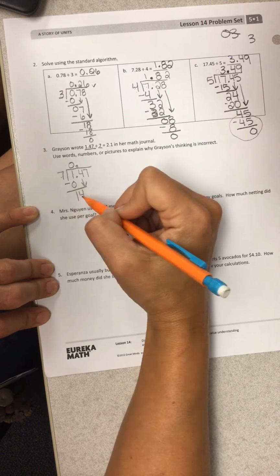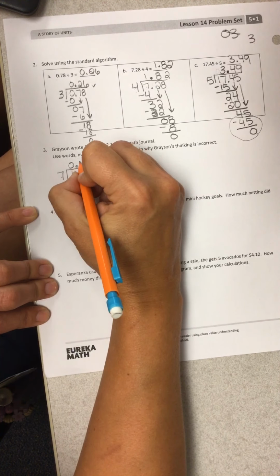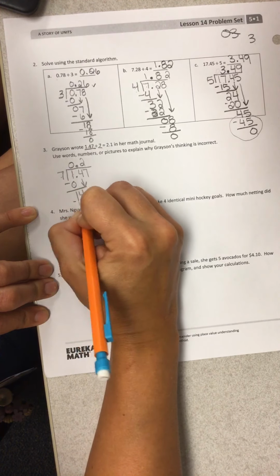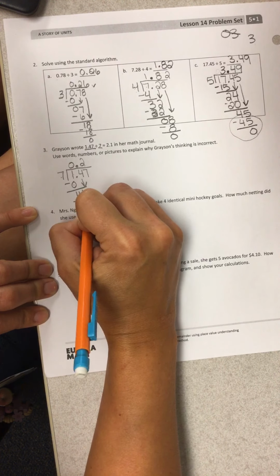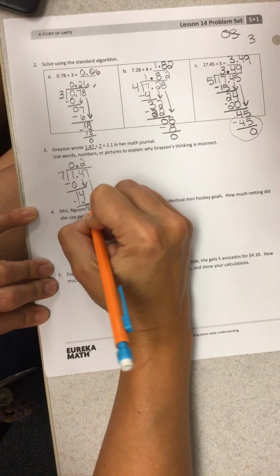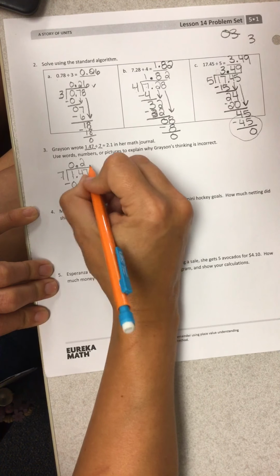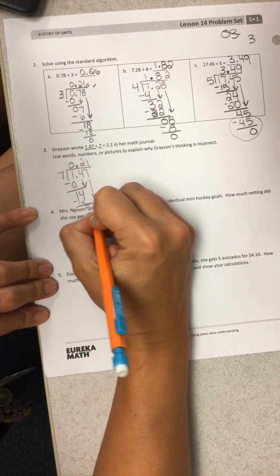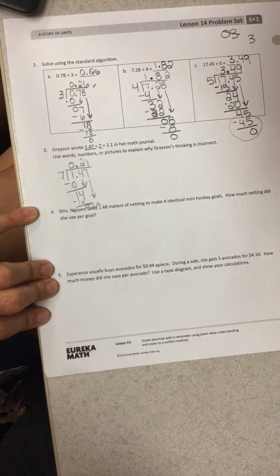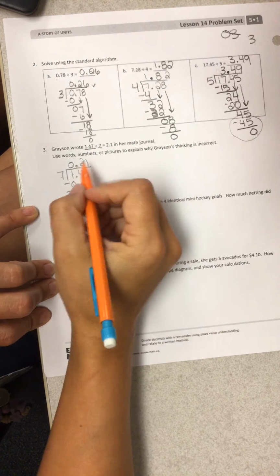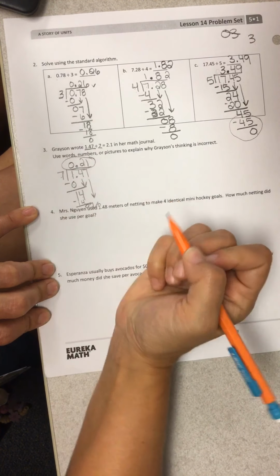Okay, 7 goes into 14 how many times? It goes in 2. I'm running out of space. 2 times 7 is 14. 14 minus 14 is 0. Bring down my 7. 7 goes into 7 one time. I'm going to subtract that 7, and I'm going to get 0. Ran out of space. Sorry, guys. So here is what her answer should have been.